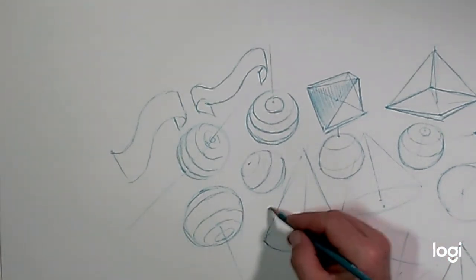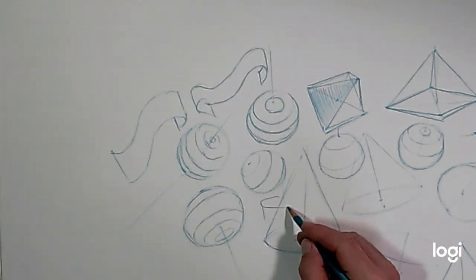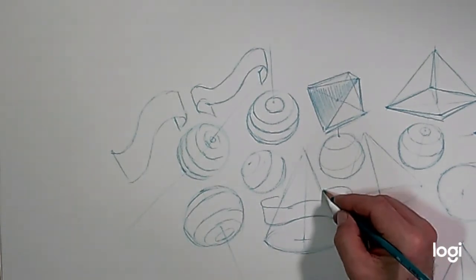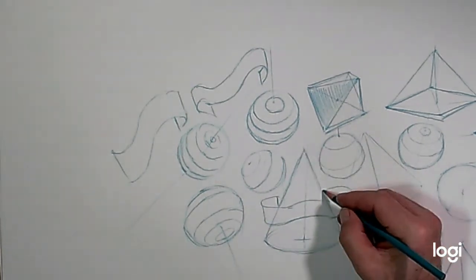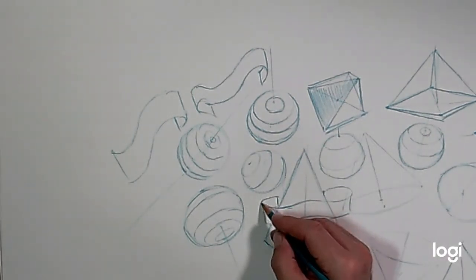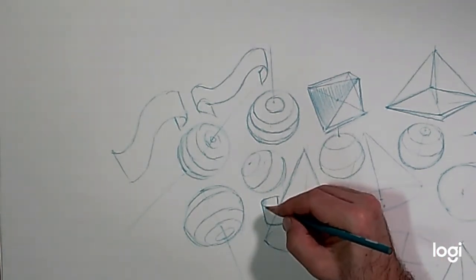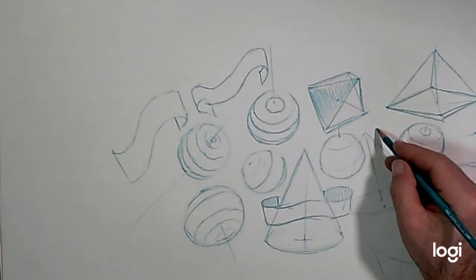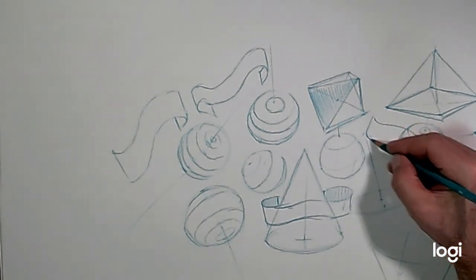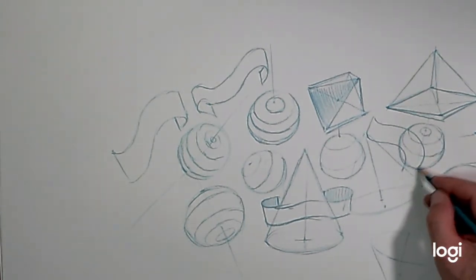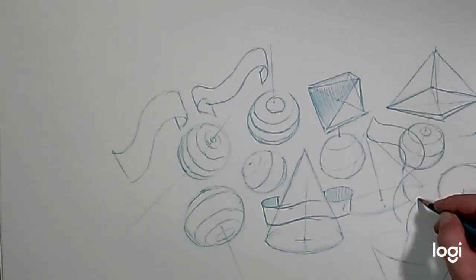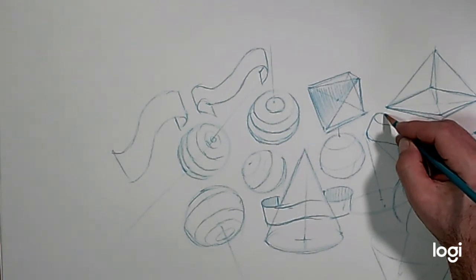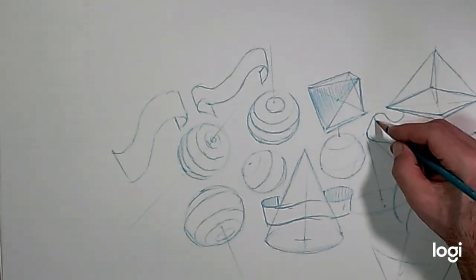Like we can take a ribbon and wrap it around our other ones. And this ribbon is really twisting and turning.